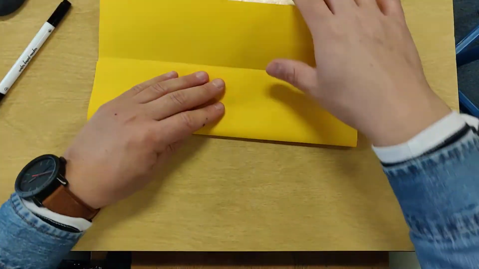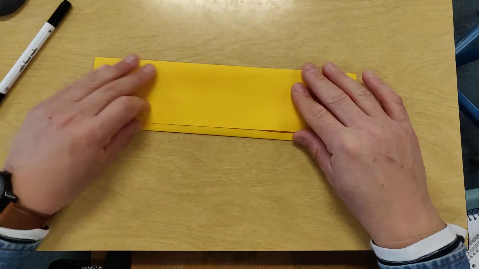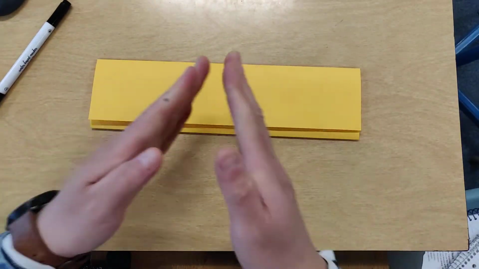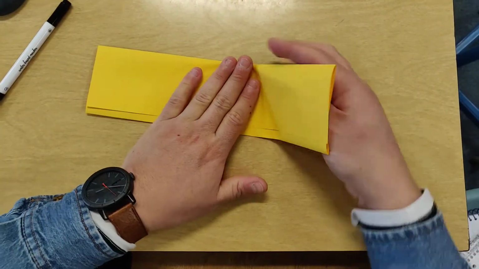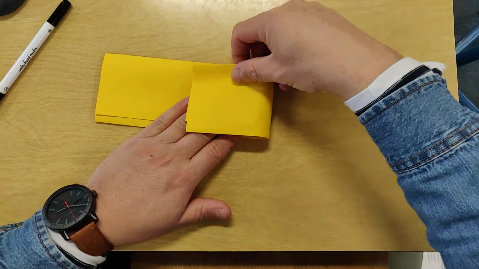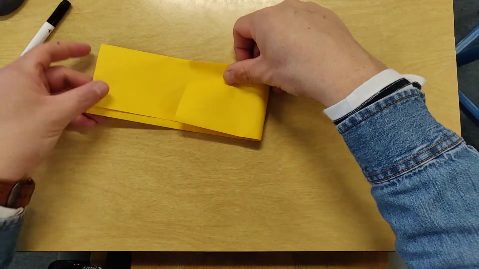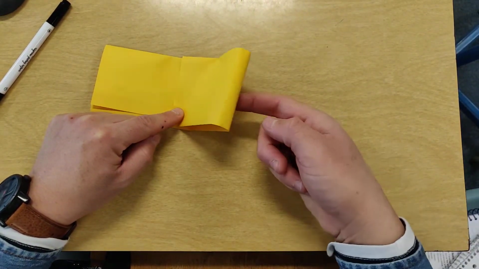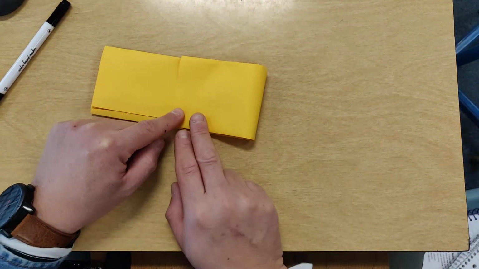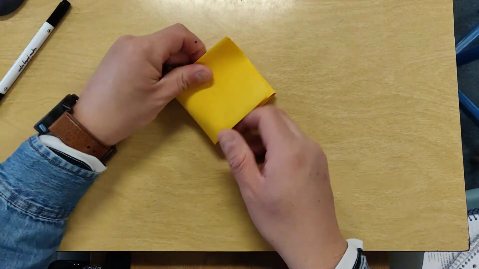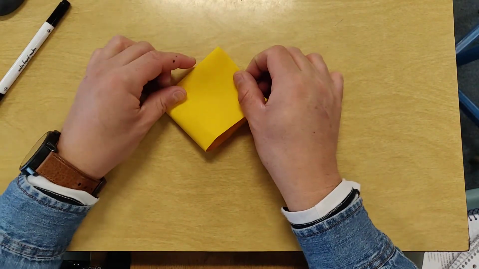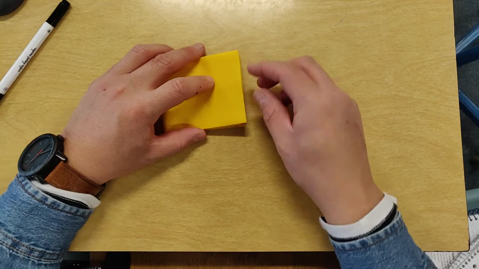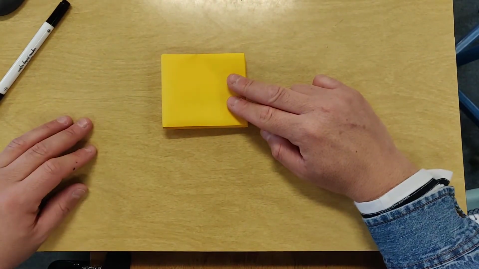Here's what I'm gonna do next. I'm gonna close this down so I still have that rectangle. And now what I'm gonna do, I'm gonna go from right to left. I'm not gonna fold yet. I'm just gonna bend, okay? Like so. Notice, I'm bending. I'm not folding yet. Then I'm gonna go from left to right. Imagine it's hugging itself. Imagine the paper is hugging itself, okay? And essentially, I have a little square like so.